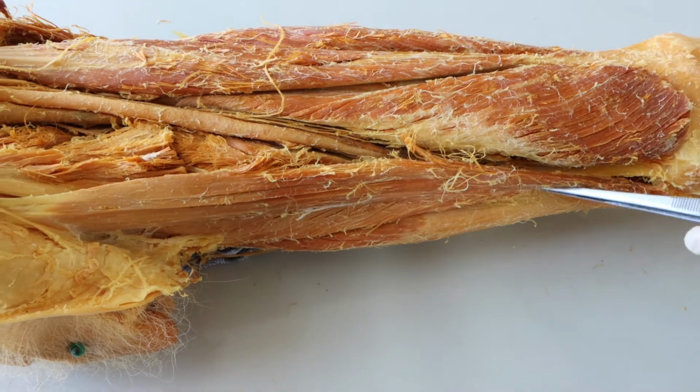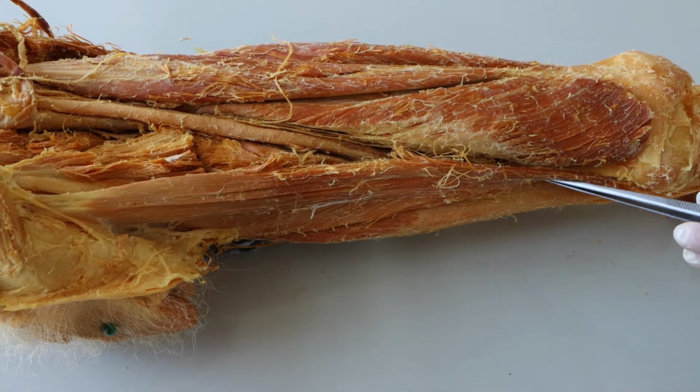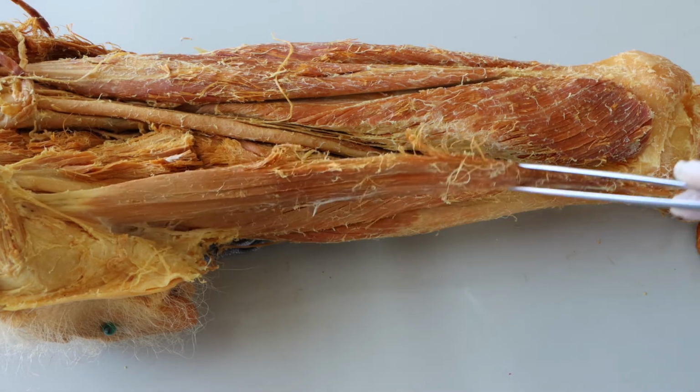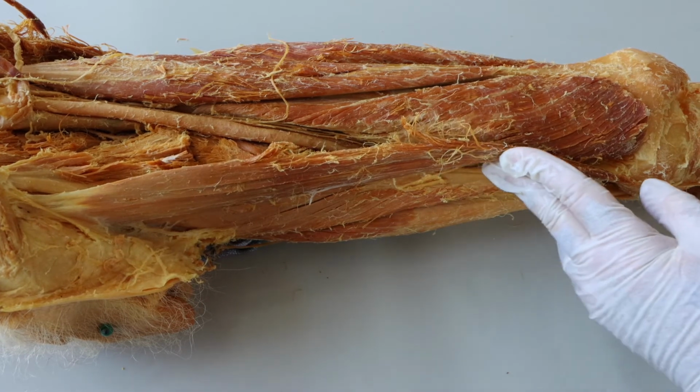So it is the part originating from the tuber ischiadicum that goes and is inserted to the adductor tubercle. Because this muscle has different origins, it has different functions.